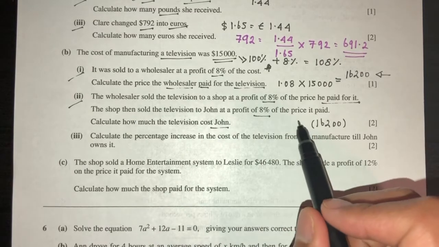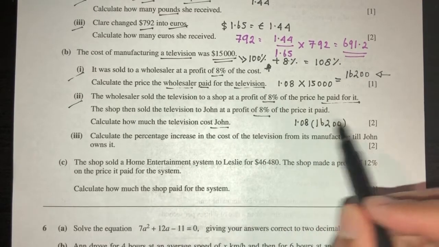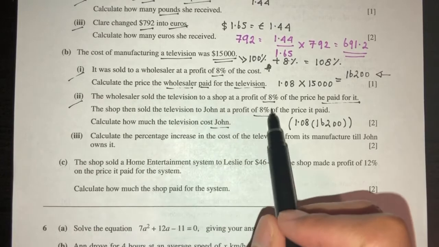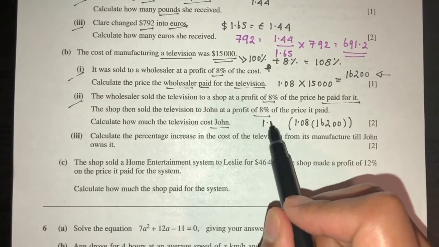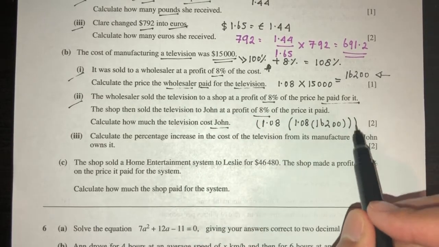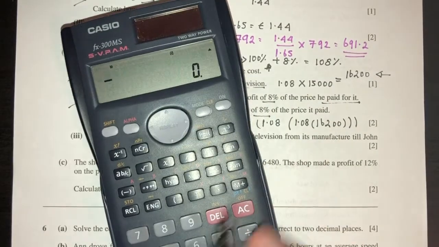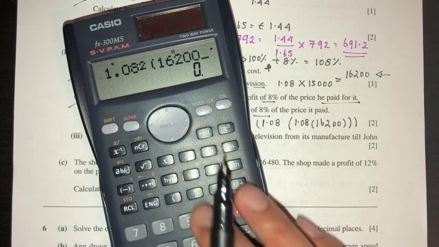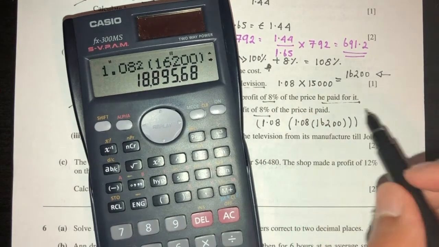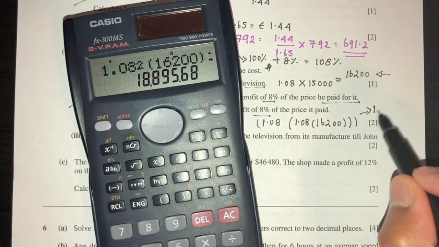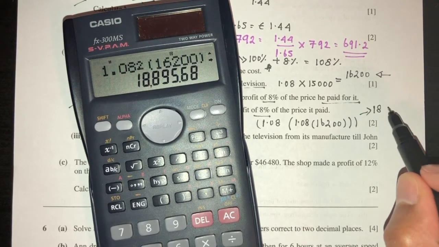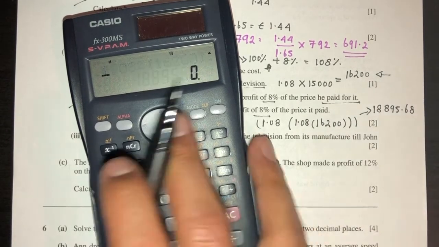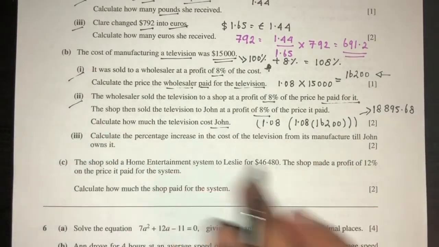So we have to multiply by 1.08. And then again, this shop sold to John at the same profit. So times again by the same percentage. So you'll have 1.08 squared times 16,200. That will be 18,895.68. That is the answer to part 2.